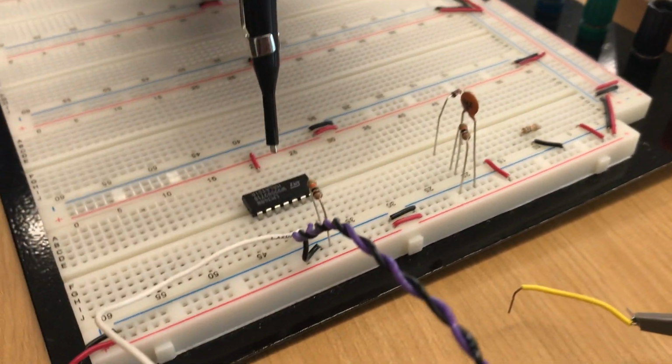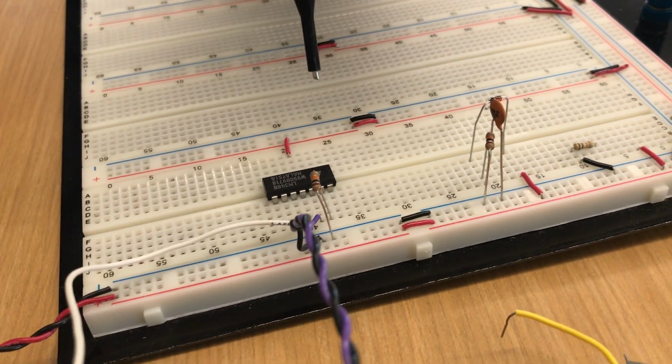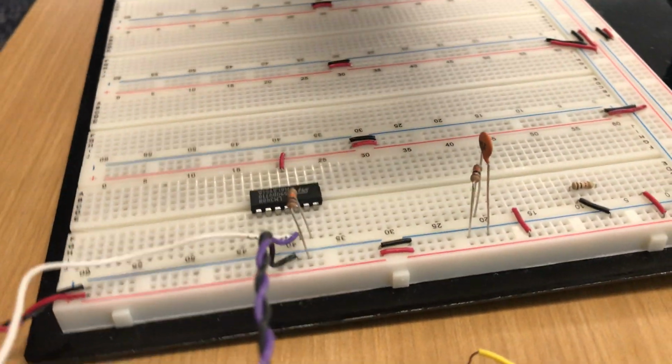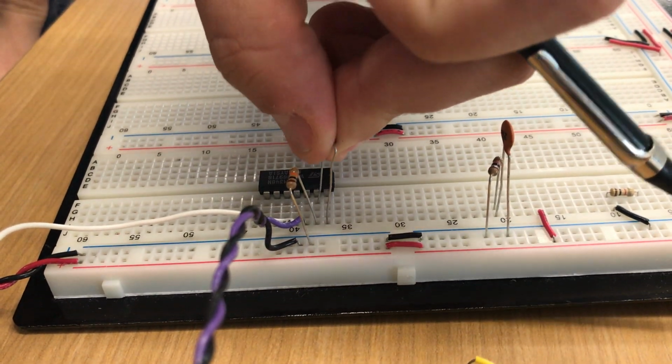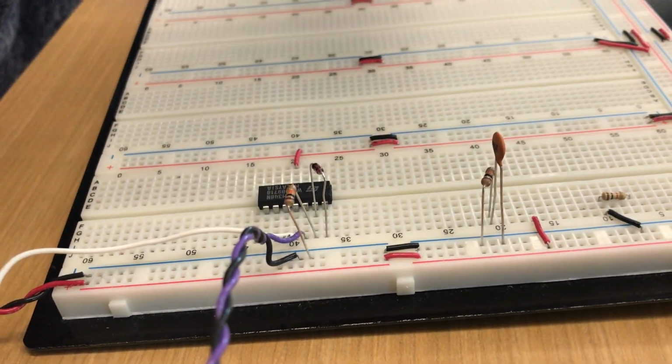And over here we have an active half-wave rectifier using an op-amp.